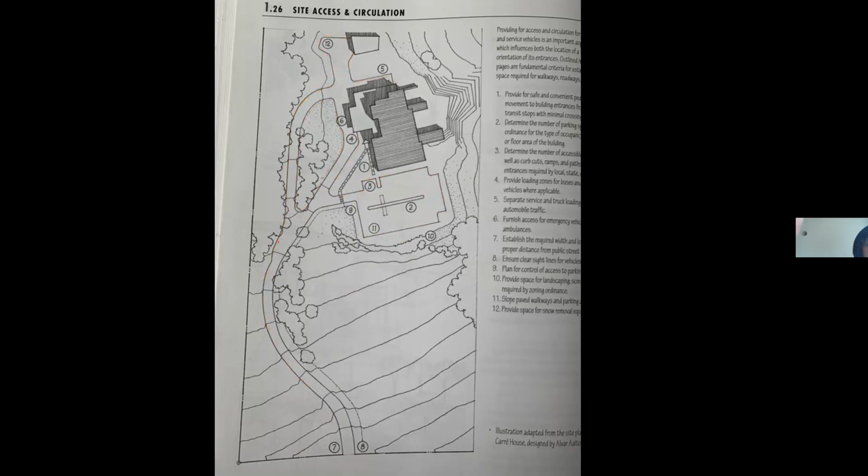Another thing we need to notice is they have different numbers to show what exactly is there. And right here, it's representing trees. This one has a lot of trees, and it's not really clear how the trees are drawn.